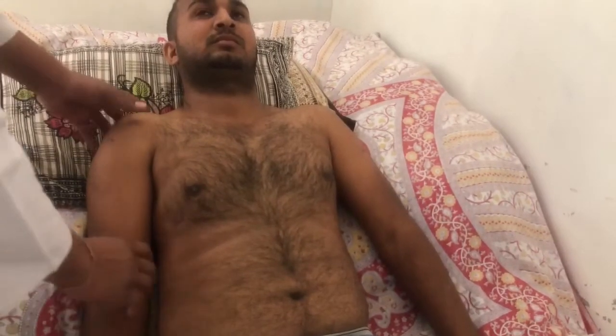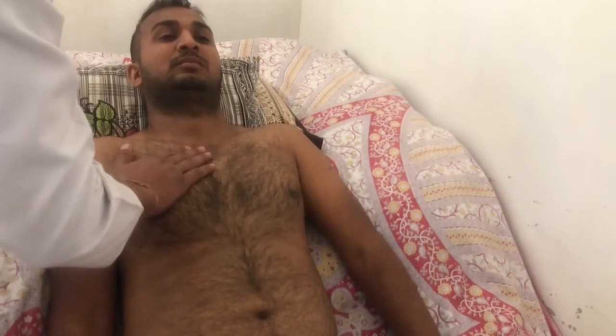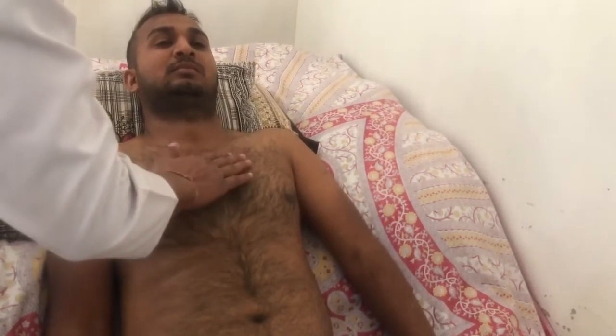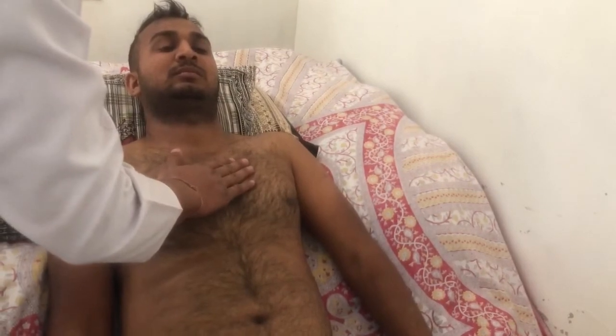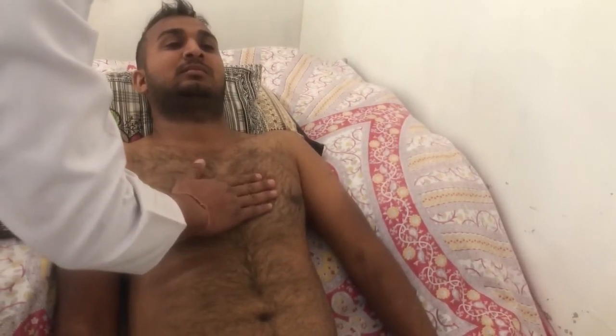For cardiac examination, stand at the patient's right side. The patient should be supine, raised up to 30 degrees. Inspect the anterior chest, noting any heaves or lifts. Careful examination can also reveal the location of the apical impulse.